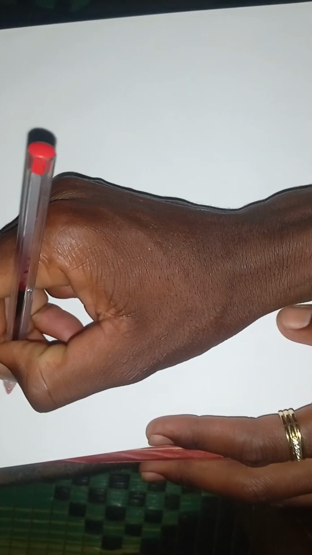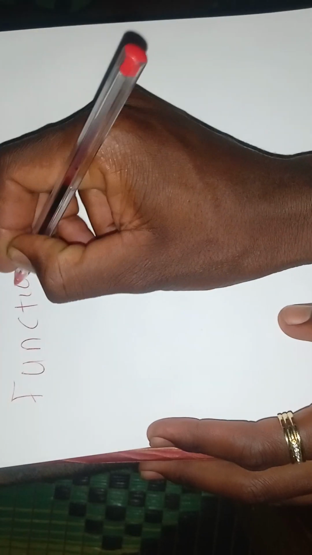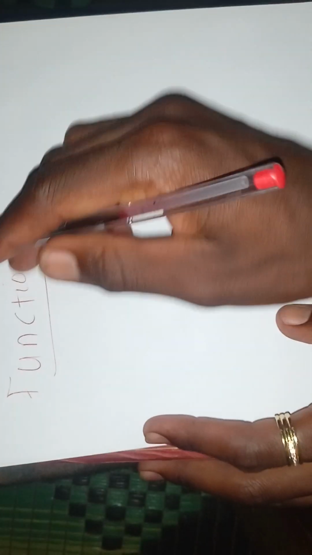In the previous lesson, we were talking about graphs. So, our topic for today, we are going to talk about functions.